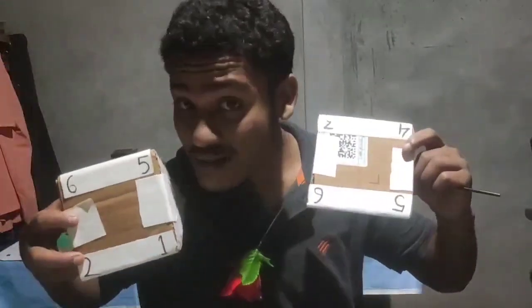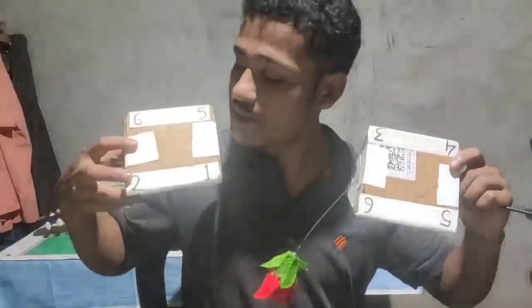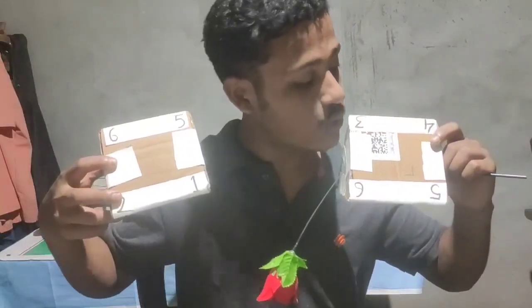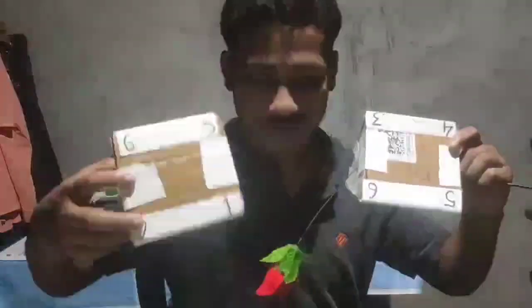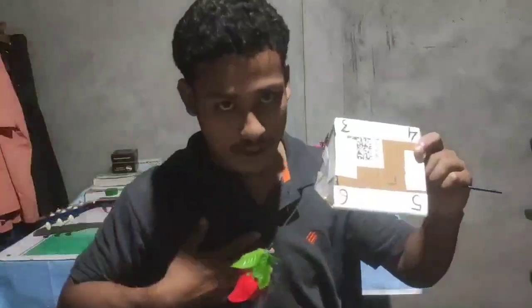Where 1 has gone, where 2 has gone, where 3 has gone. Originally 2 is here, but after rotation, we will look at where 2 has gone. Then by this method we will find all the symmetry elements. Okay, this is my method.